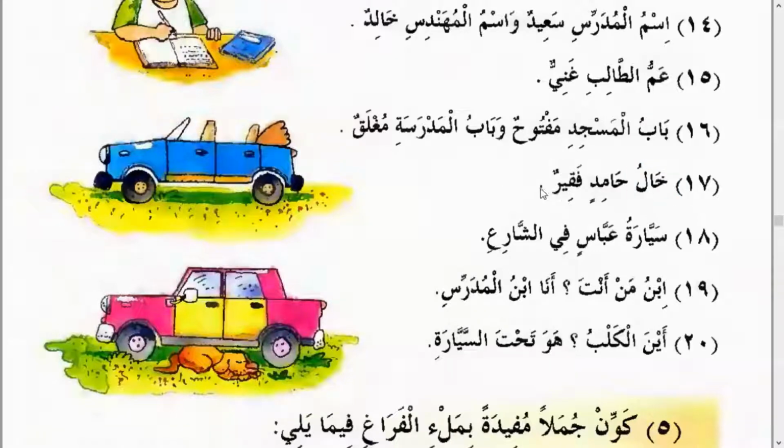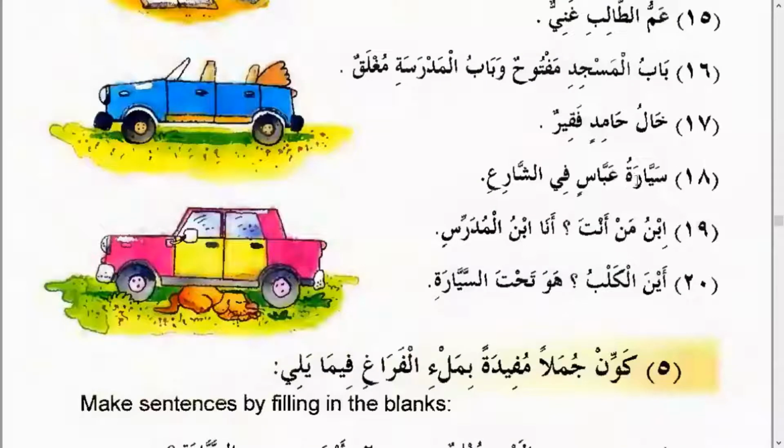Khalu Hamidin faqirun. Sayyaratu Abbasin fi shari'i. Abbas's car is in the street. Shari' is the street. Fish shari'i is in the street. So mudaf mudaf ilayhi again. Sayyaratu Abbasin fi shari'.